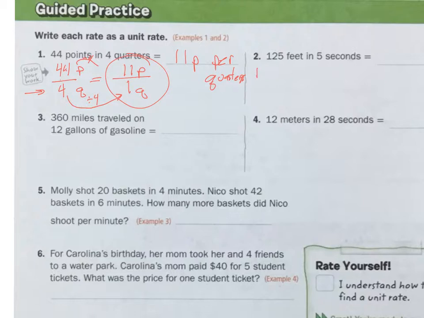Now, let's do the next one. 125 feet in 5 seconds. I want to know how much we are going per 1 second. So from 5 to 1 is divided by 5. So then I have to take my top number and divide it by 5. Again, it works out evenly. You can use your calculator if you need to.